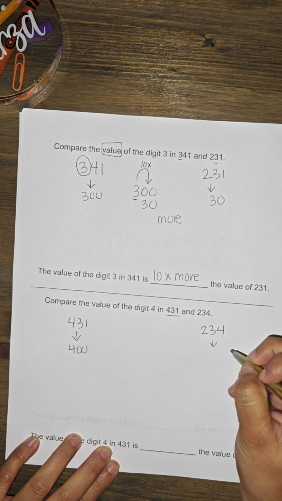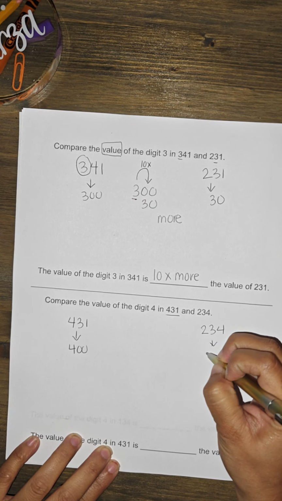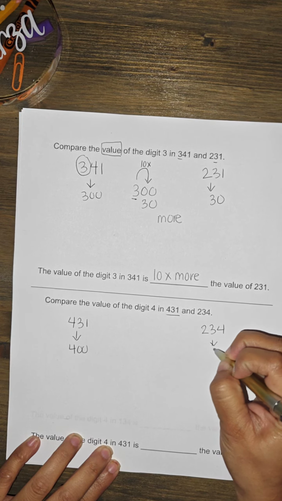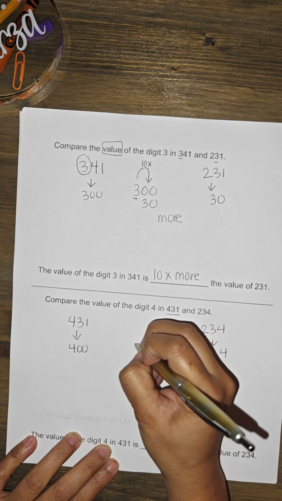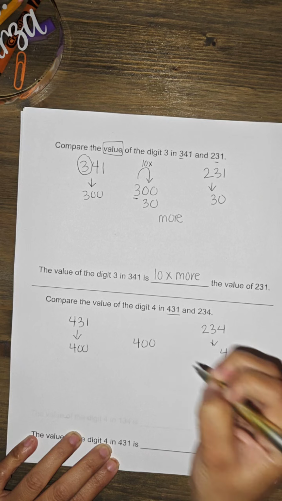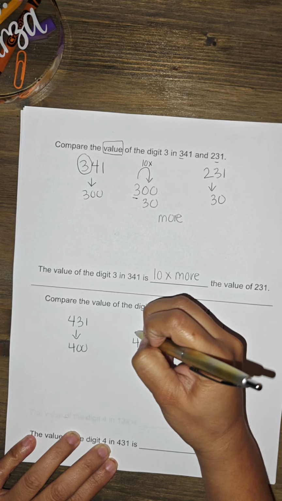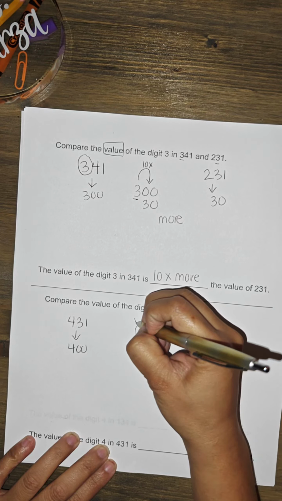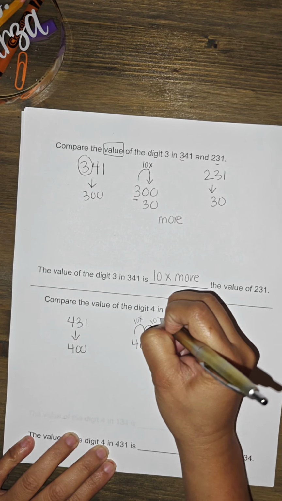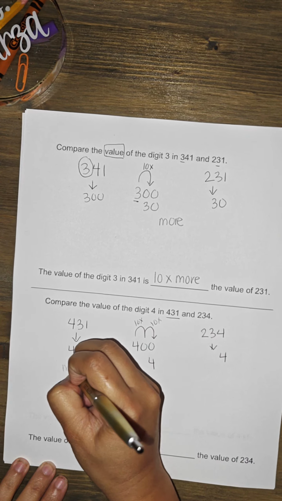Okay, and that is 4. Okay, so if I put the number 400 and 4, I go 1, 2. That's 10 times and 10 times. And we know that the first one is more.